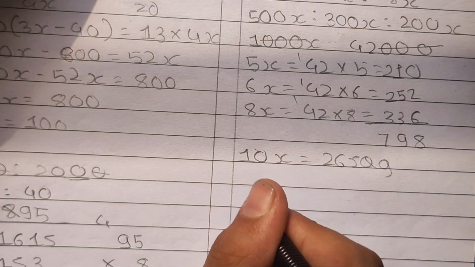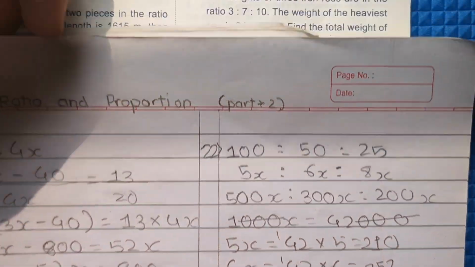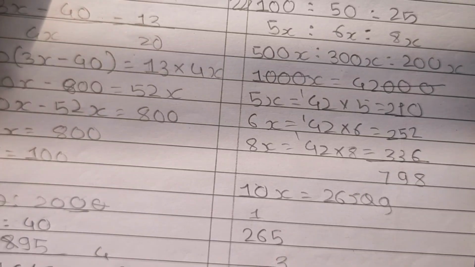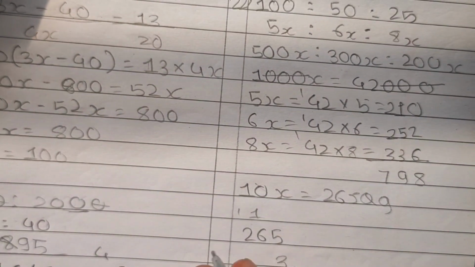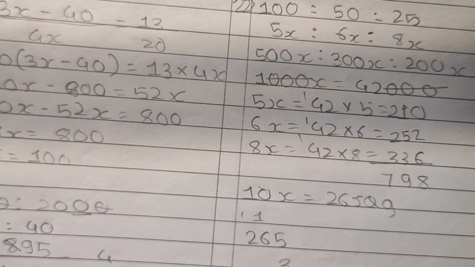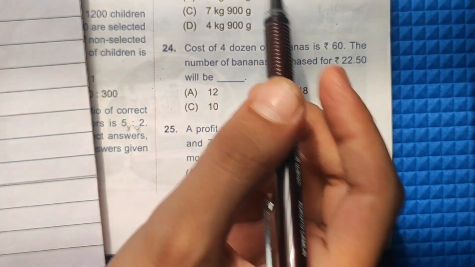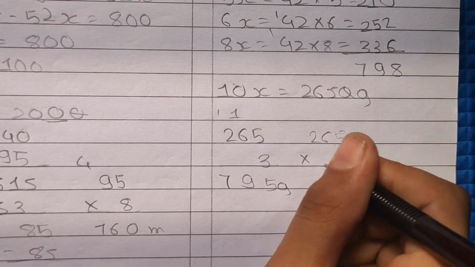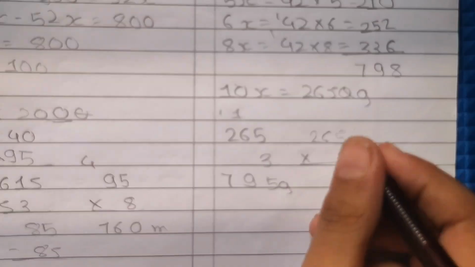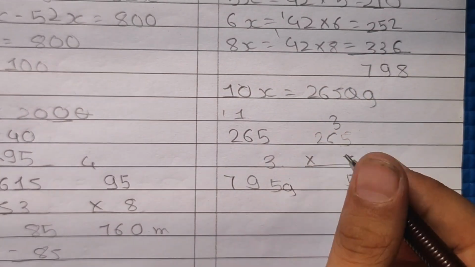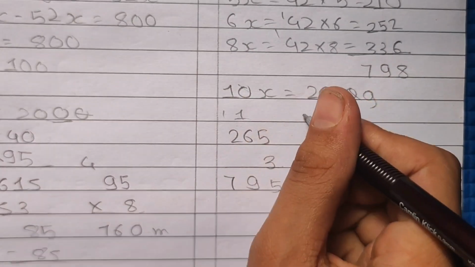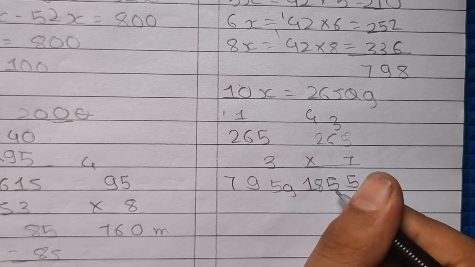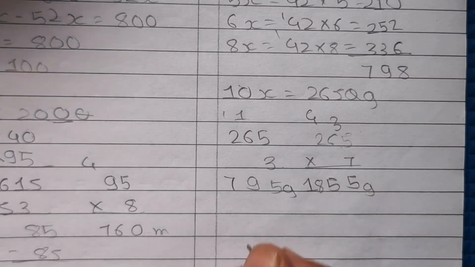So 265 multiplied by 3. So 5 3 ja will be 15, 6 3 ja will be 18 plus 1 19, 3 2 ja 6 plus 1 7, which means 795 gram. And now the second one, so 265 multiplied by 7. So 5 7 ja will be 35, 6 7 ja will be 42, 42 plus 3 will be 45, 7 2 ja 14, 14 plus 4 will be 18, which means 1855 gram. And now we have to add them.